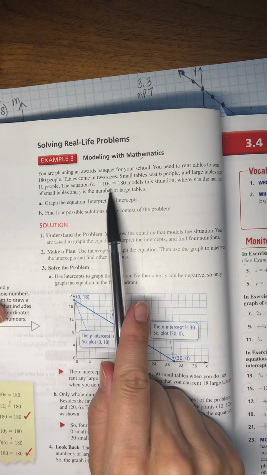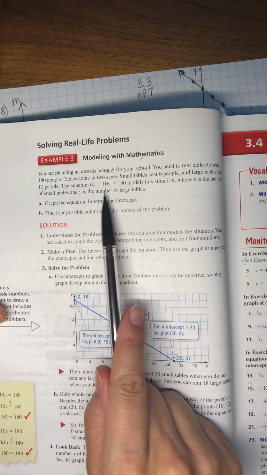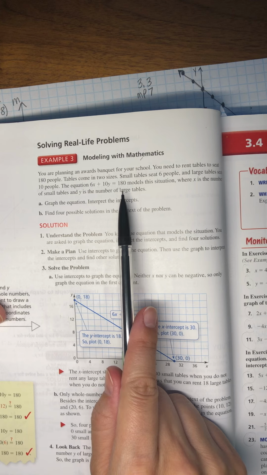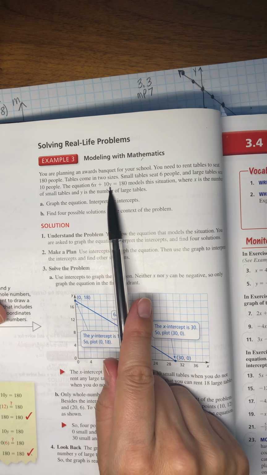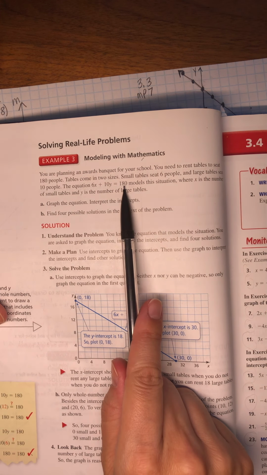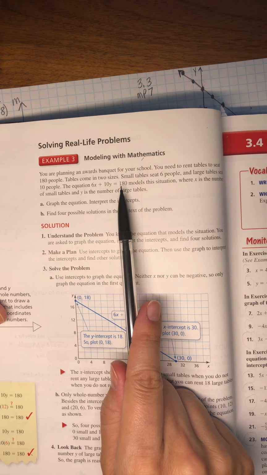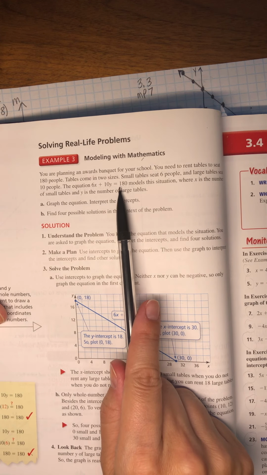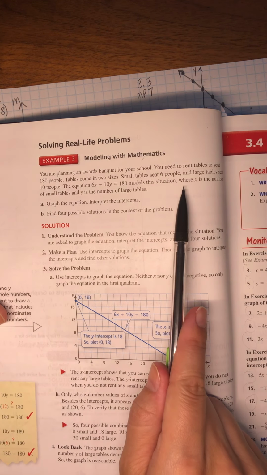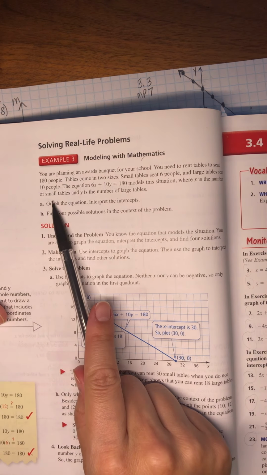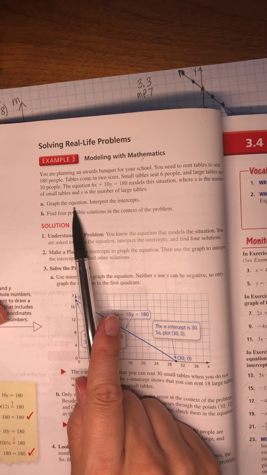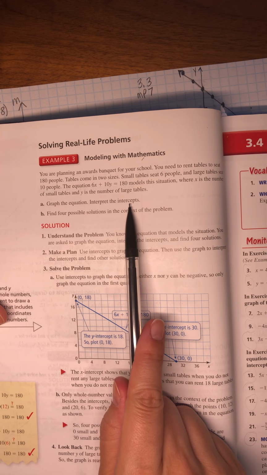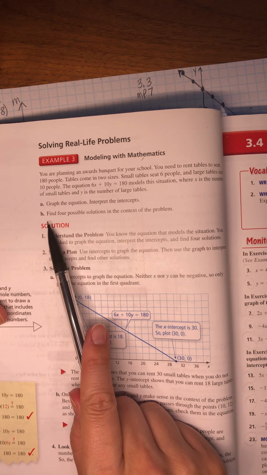Now, it was nice that they gave us this equation, but we might need to create our own equation sometimes, so be ready for that. And look at what form this is in. Do you notice that this is ax plus by equals c? That's standard form, what we just learned in this section. So this is modeling our situation. Remember, x is the number of small tables and y is the number of large tables. We're gonna graph the equation and interpret the intercepts, and then we'll do part B.